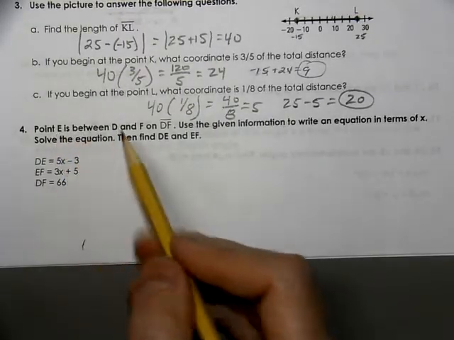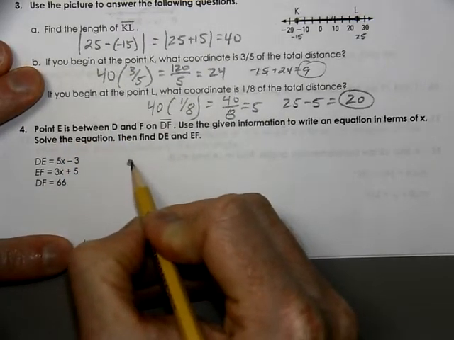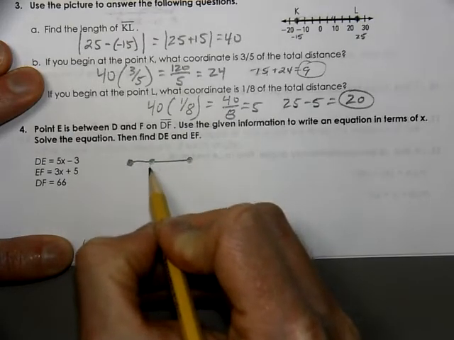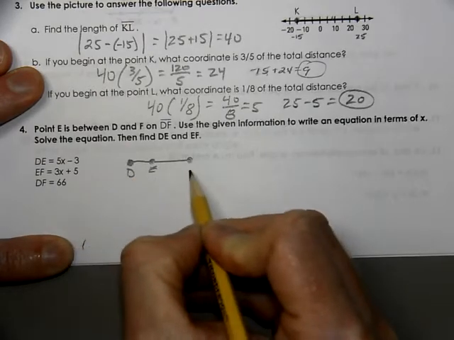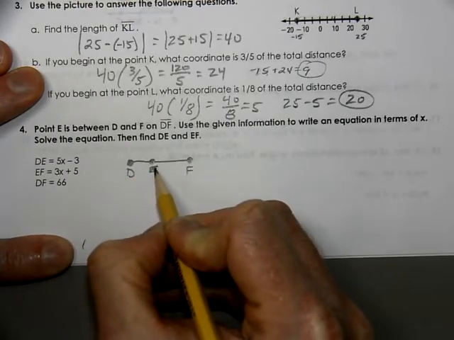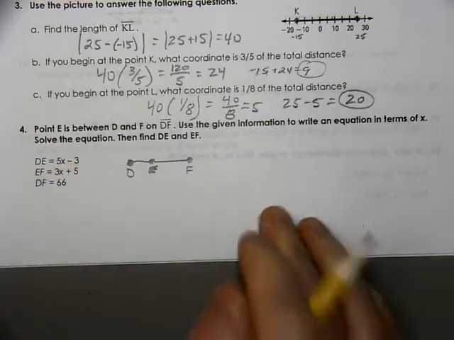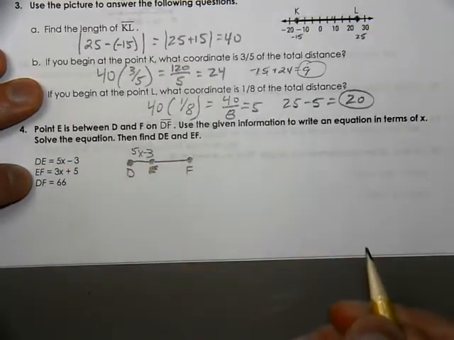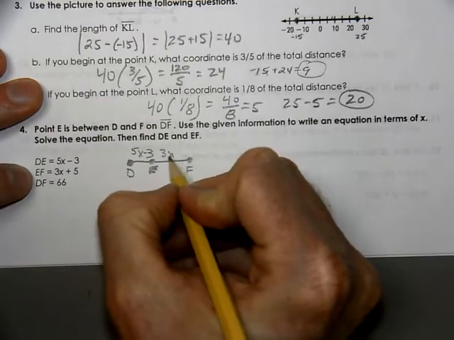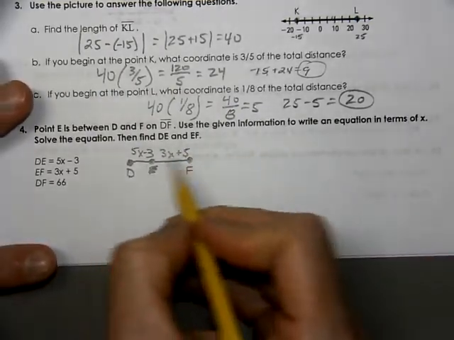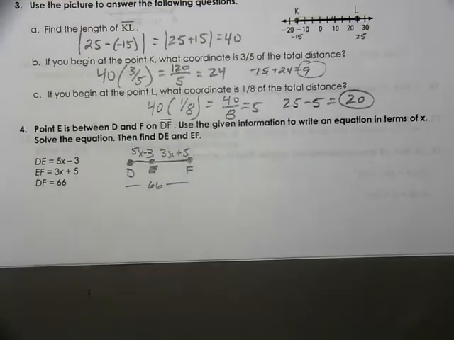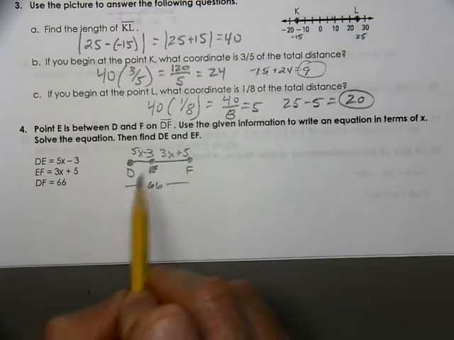We have point E that is in between D and F. It does not say it's exactly in the center, it's just in between. DE is 5x minus 3. EF is 3x plus 5. And the total distance is 66. So we have to figure out what is the length of DE.